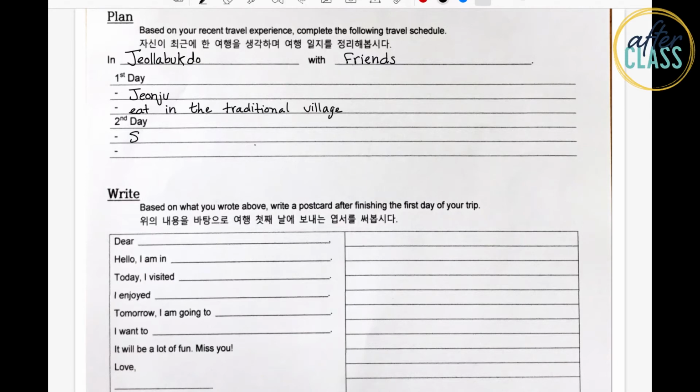You will also need a day 2. For my day 2 travel, I went to Sungchang. And list an activity that you did in that place. So I went hiking at Gangcheonsan.